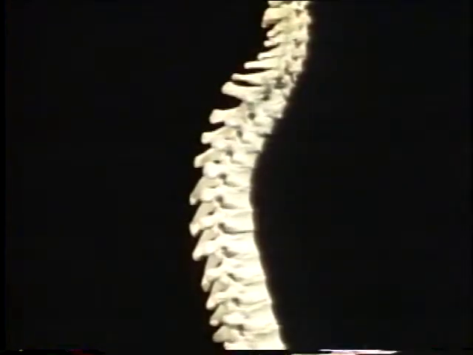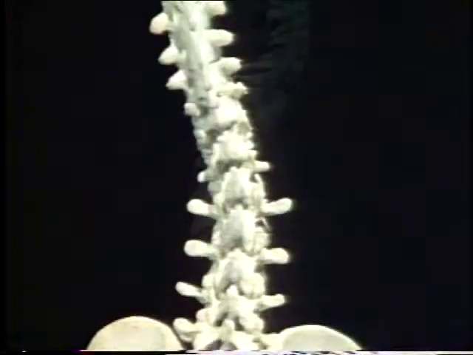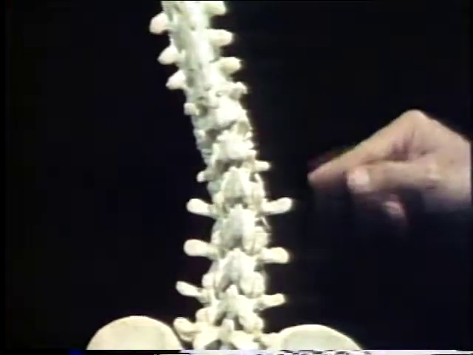In kyphosis, there is increased thoracic convexity. This may be a postural change, as in round shoulders, or occur in the elderly. In scoliosis, there is a lateral curvature anywhere in the column.